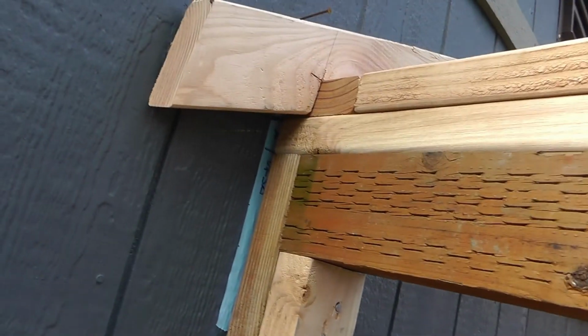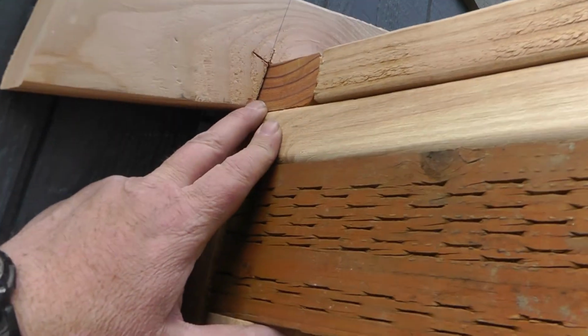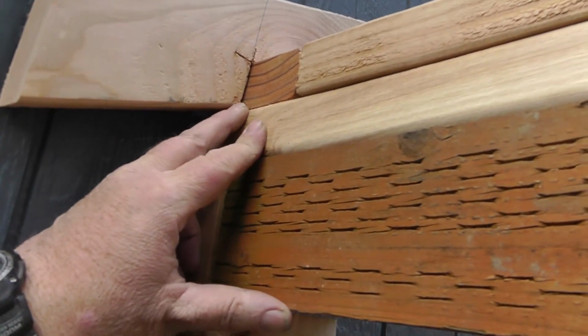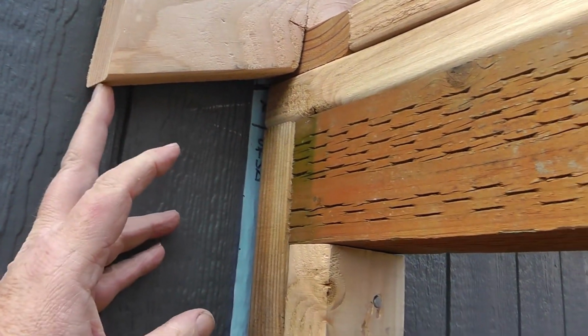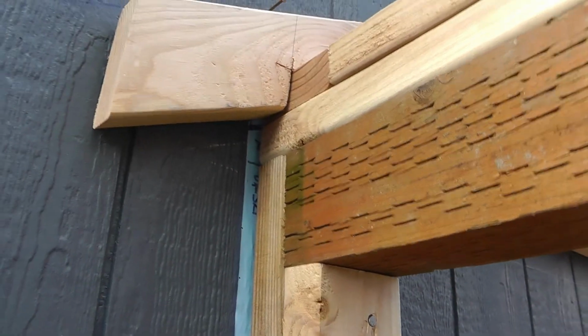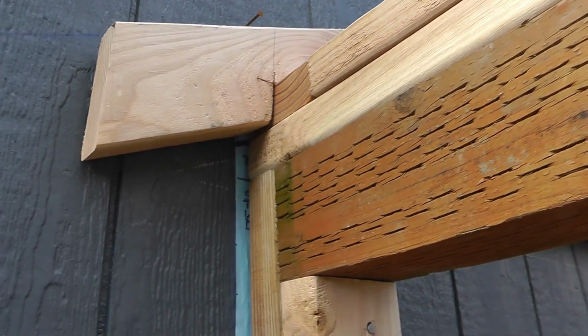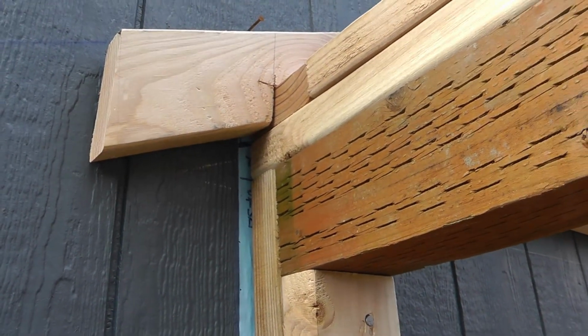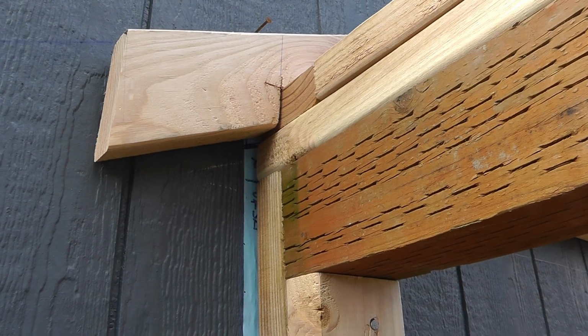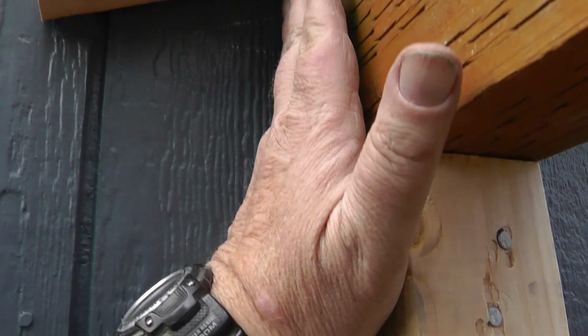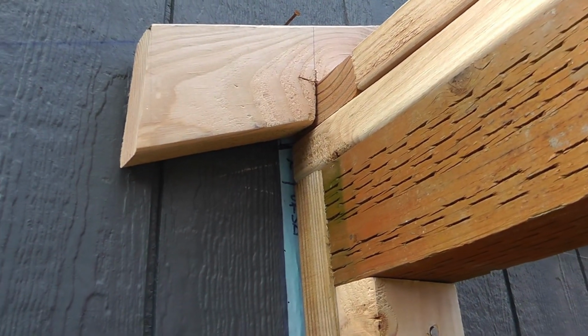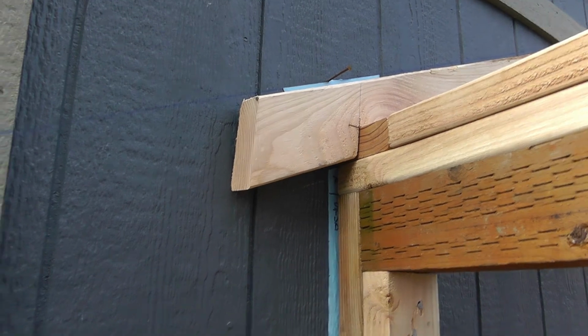I also accounted for the bird's mouth of 1.5 deep and a 6-inch overhang from here to here. It'll be a little bit less than 6 inches when you put the siding on, but that'll be all right because it'll be in proportion to what this overhang here is, which is about 6 inches.